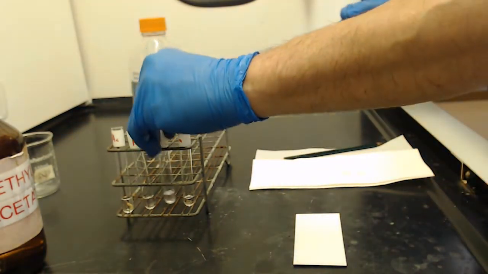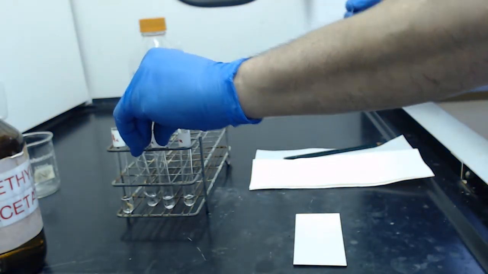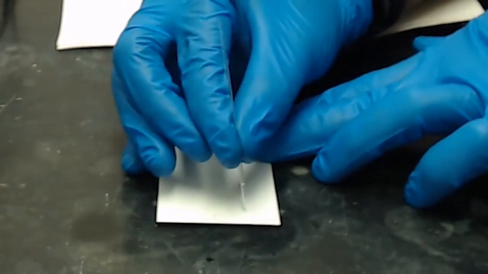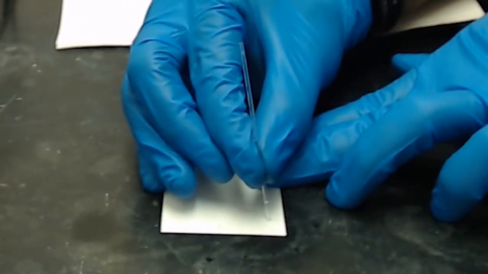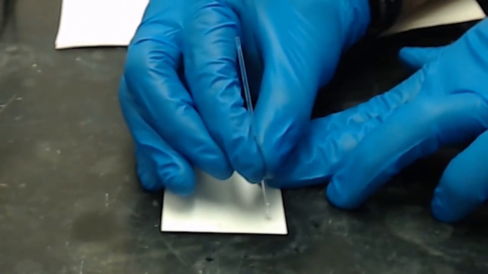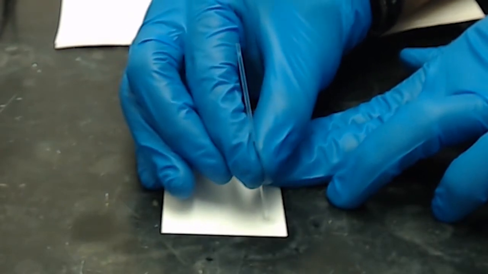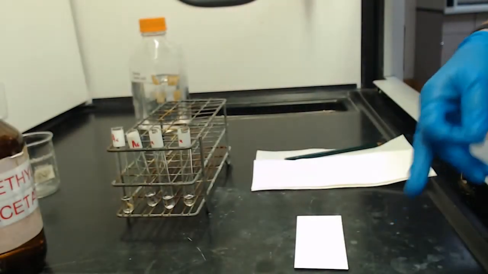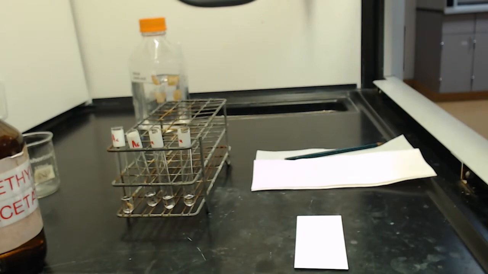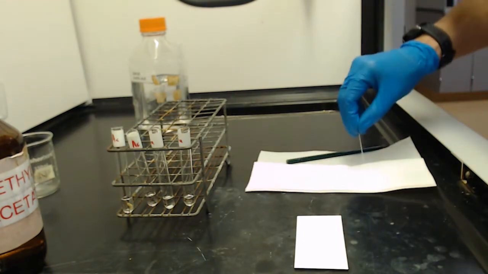Just get a little bit up in there. Just got to touch it onto the liquid and then it sucks up on its own by capillary action. So, just a little bit. Okay, that spot came out kind of big. Hopefully you guys can see that on the camera, but that spot is a little too big. It'll be okay for today's experiment though. It worked just fine regardless.